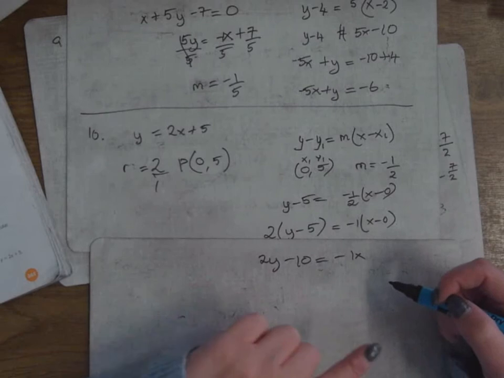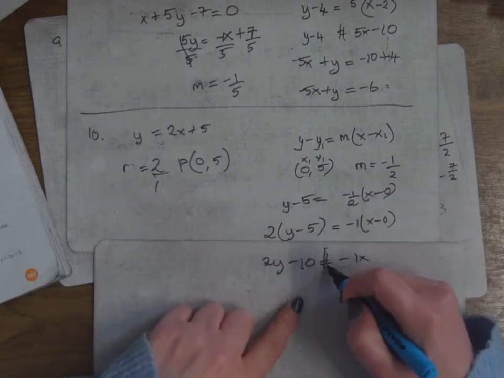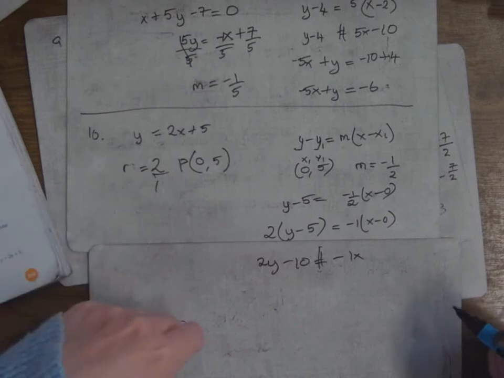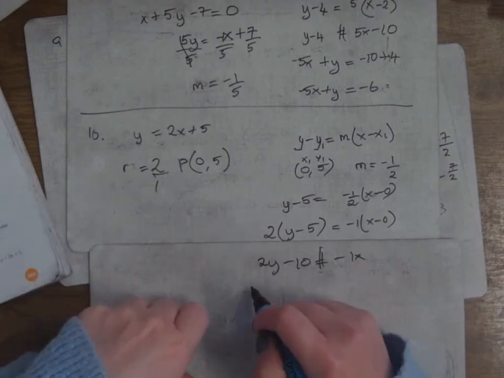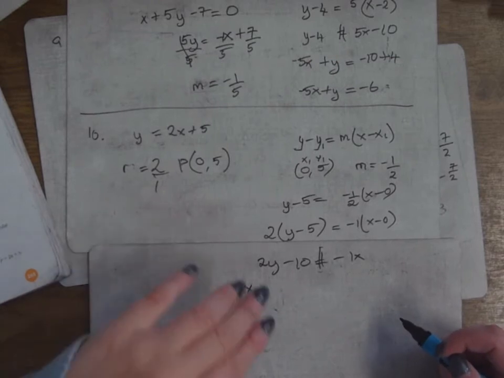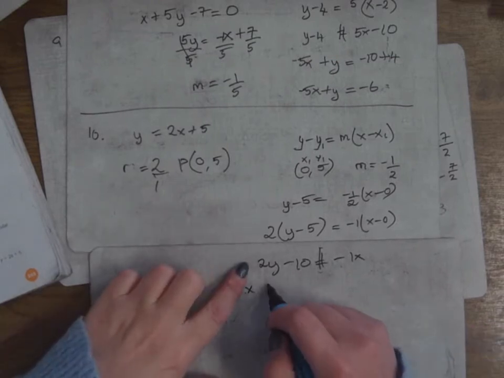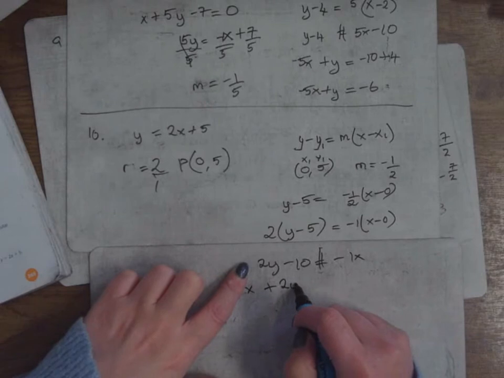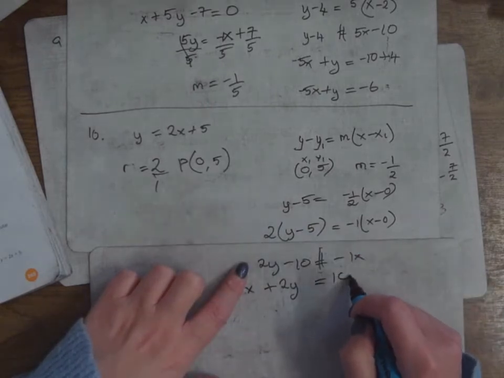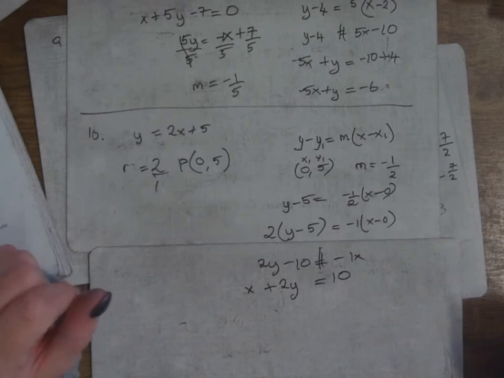Right? Then I want to build a wall, I want the x term first, then the y term equal to the number. So bring the minus 1x, it becomes a plus 1x, doesn't it? Which is just x. Now if we wrote down 1x, exact same thing. Y is here already, so leave it here. And minus 10 goes over and becomes plus 10. There's my answer. Is that okay?